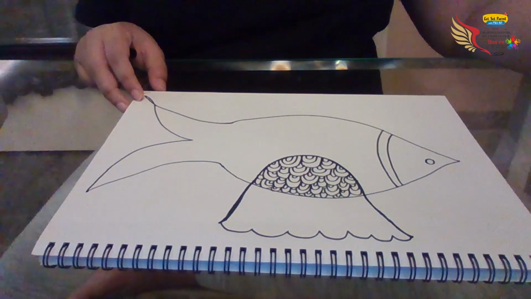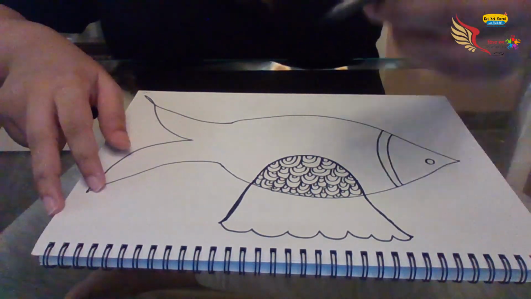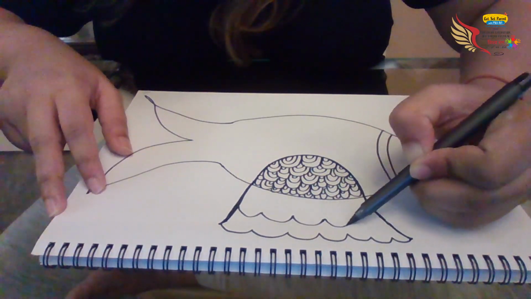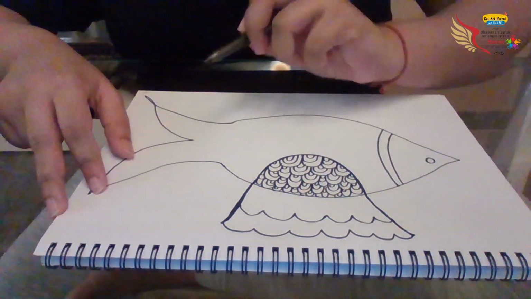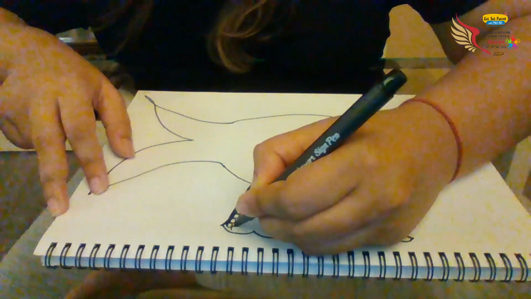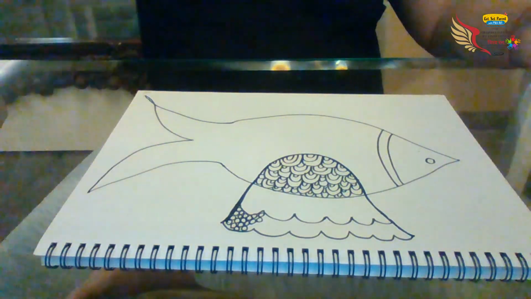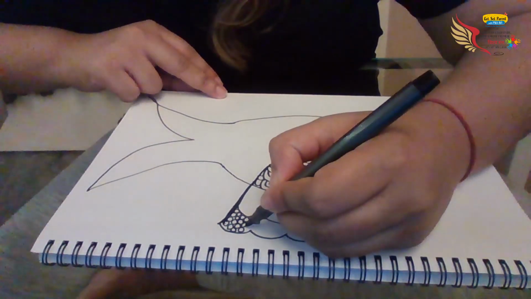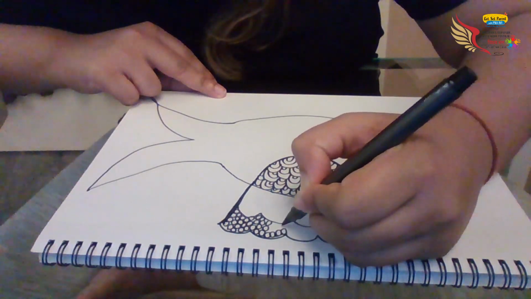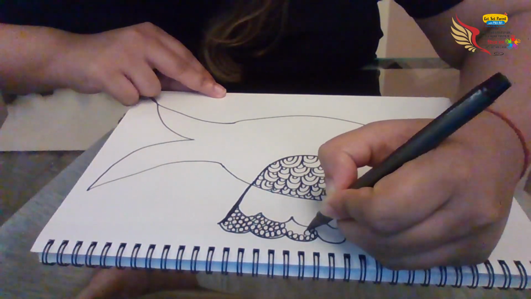Now for the second pattern, I am going to first make my outline here, and we are going to fill this with a different pattern of just small circles. Okay, just going to fill it with small circles. So all the patterns used in Gond art were small circles, lines, dots, and dashes. So that's why we are just going to fill it with small circles.